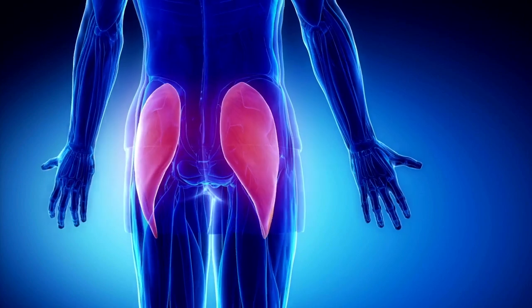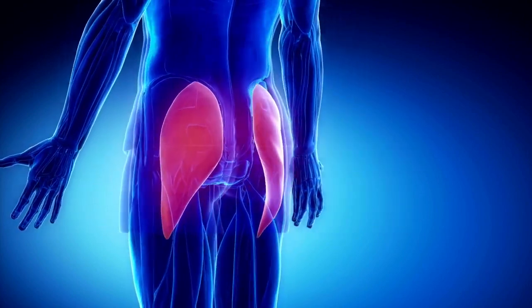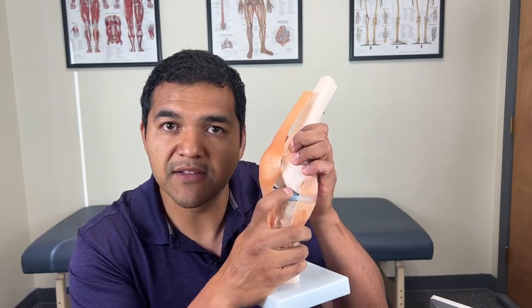If you can get your quad muscles in the front of your thigh to not be so dominant and not be so strong, and usually you've got to get the glute muscles up in the back of the hip stronger, that tends to balance out the strength to normalize the forces in the knee joint on your meniscus.